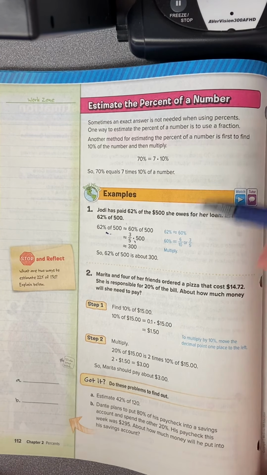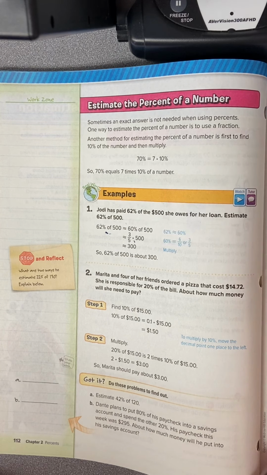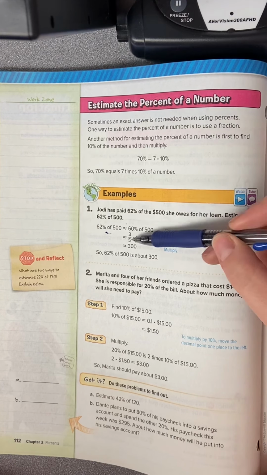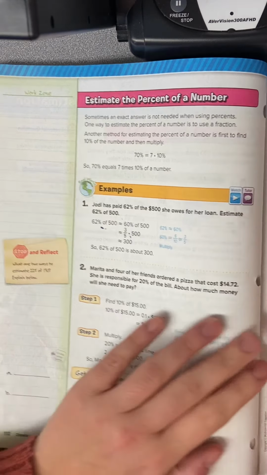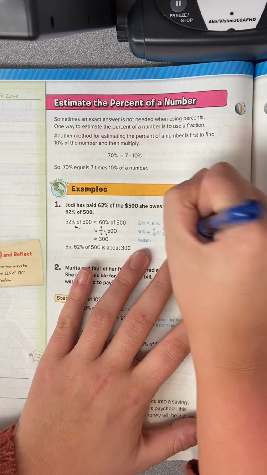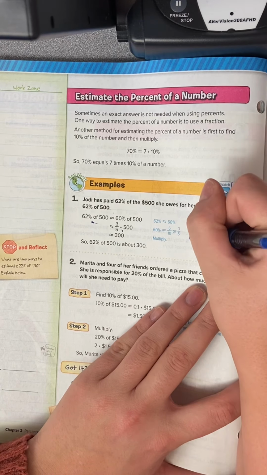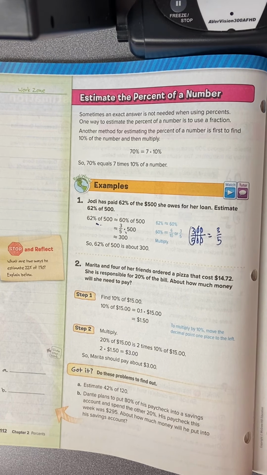Okay, so 60%, we can say that 60% is 3/5 as a fraction. And if we multiply that by 500, because of means multiply, 3/5 is the same as 300 over 500. Our zeros cancel out. So 62% of 500 is about 300.